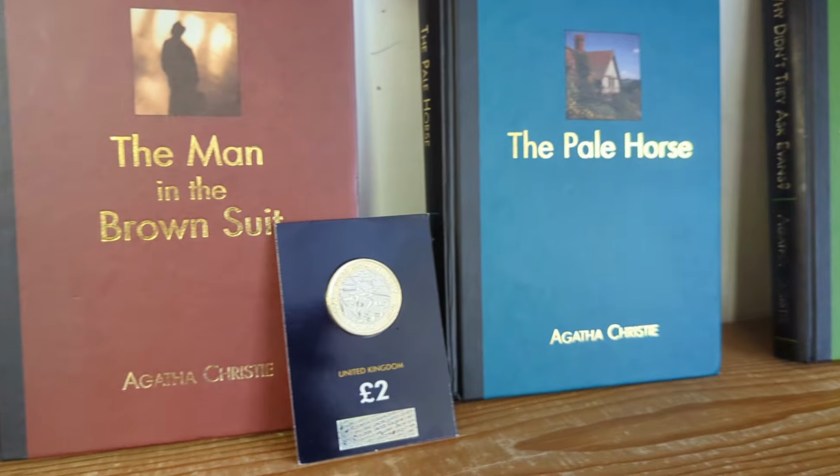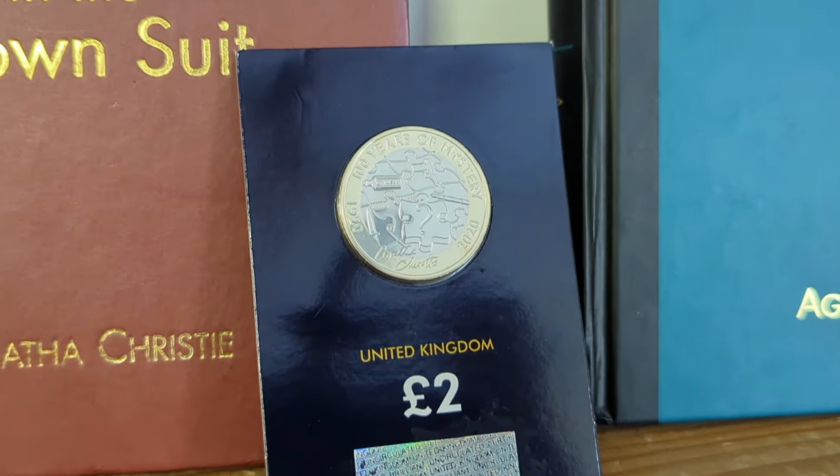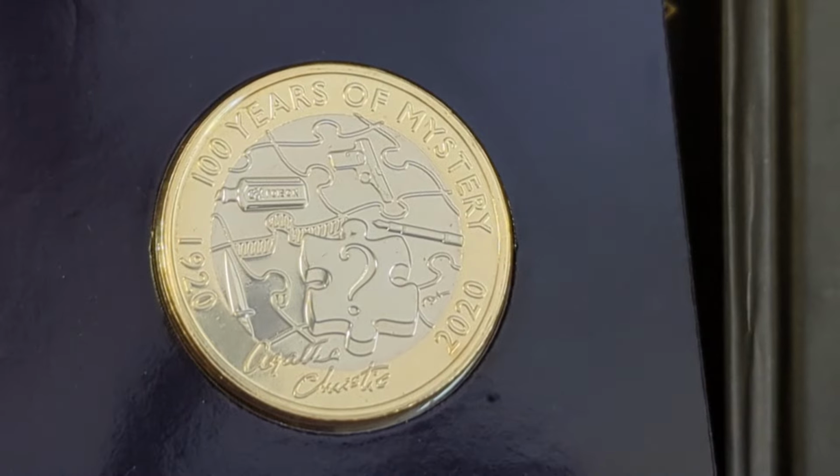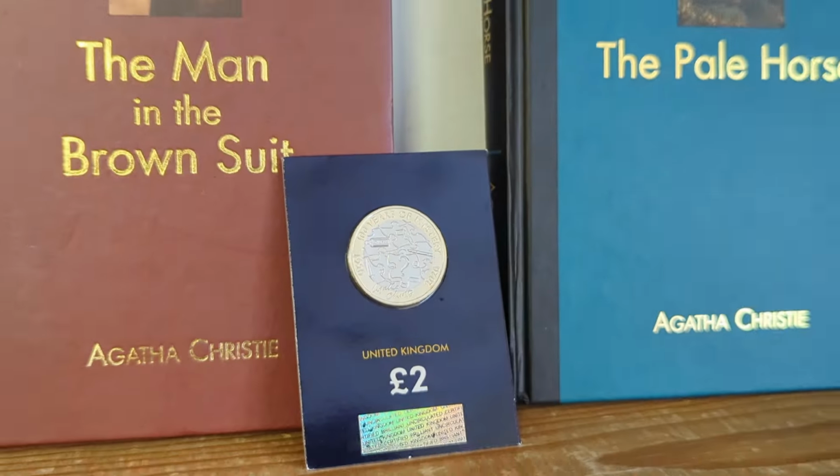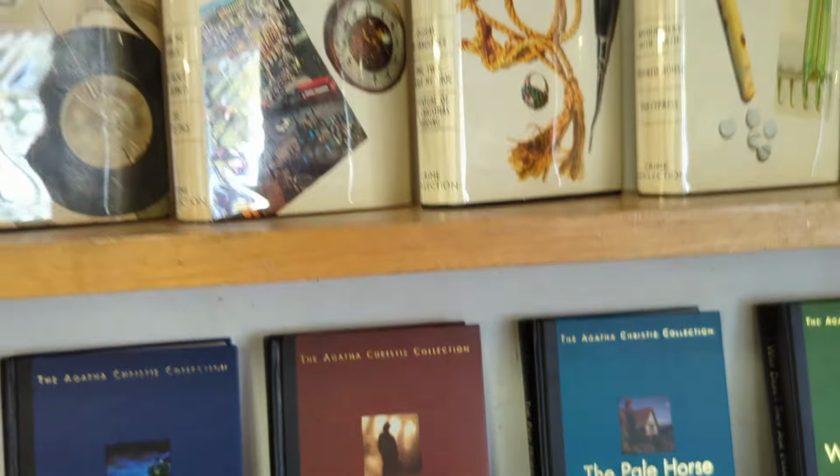We then have the Agatha Christie section here, with all of her famous murder mystery books. And here's a mystery. Who left this £2 coin there? Well, hey, that is the Agatha Christie £2 coin in the Agatha Christie section.